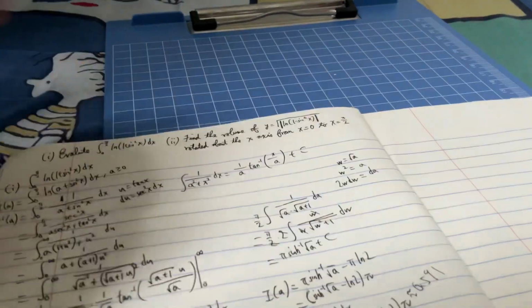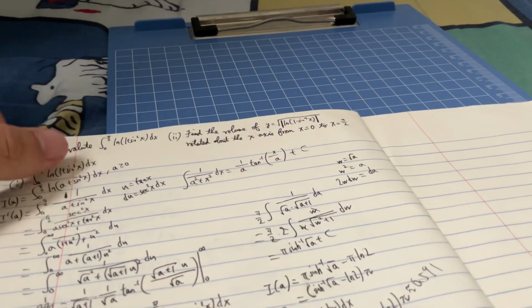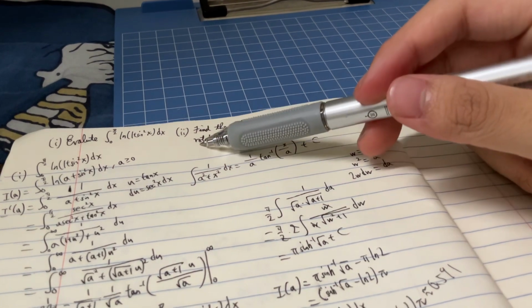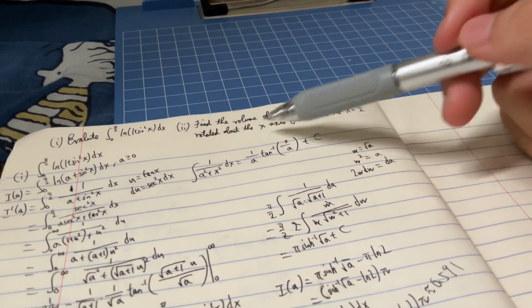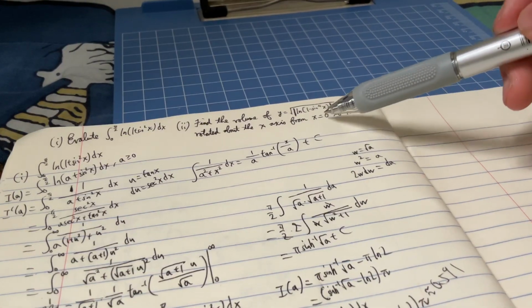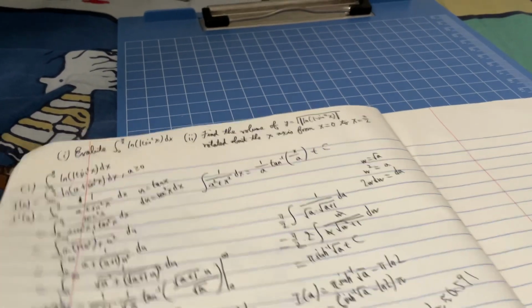This is a really complicated function, but don't worry. Then rotate about the x-axis from x equal to 0 to x equal to pi over 2.